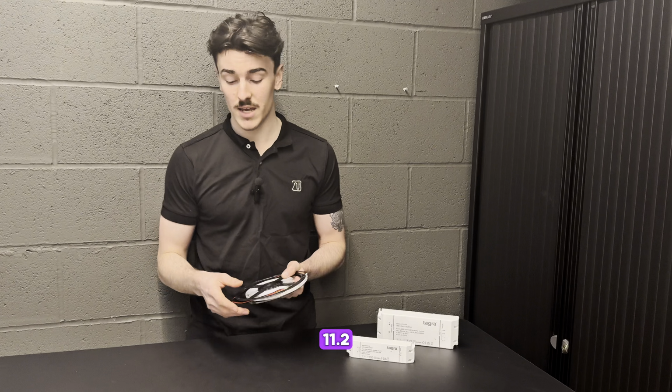Incorrect wiring can often go under the radar because of how simple it is, but you'd be surprised at how many people make the mistake of it. For single colour tape, you should just have positive and negative cable. We're going into the positive port and the negative port.